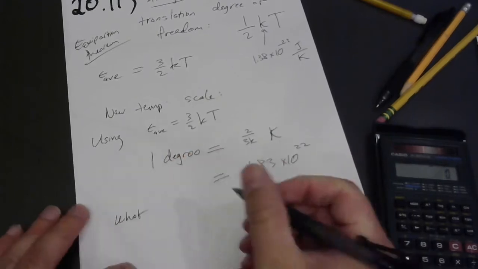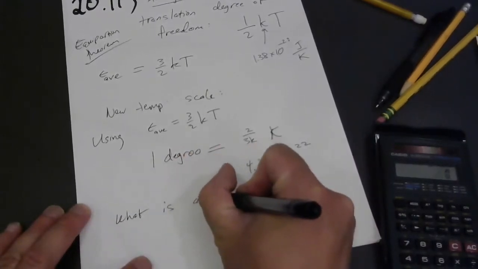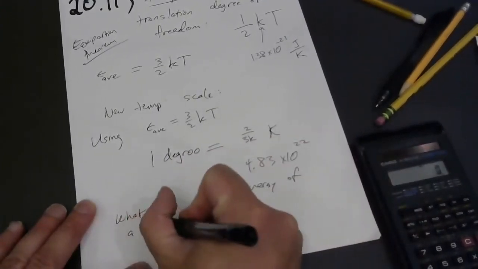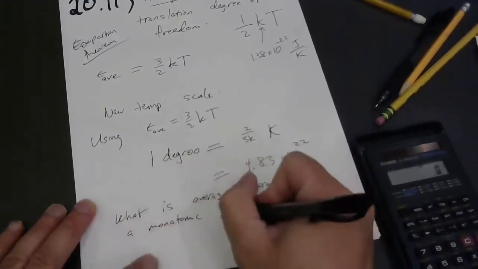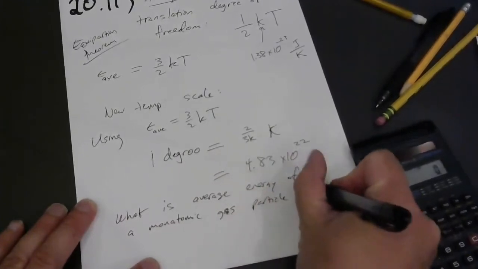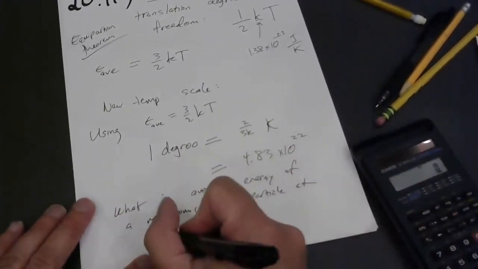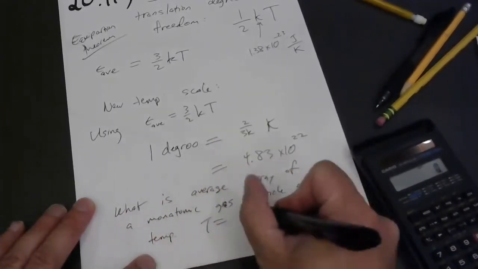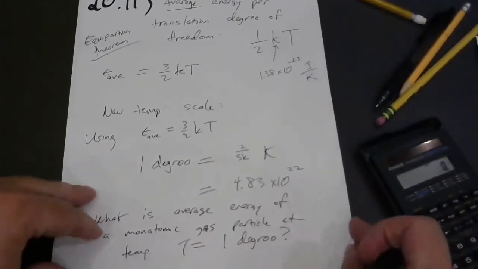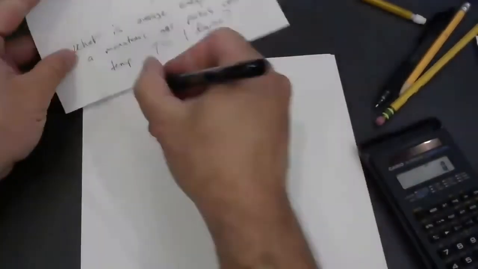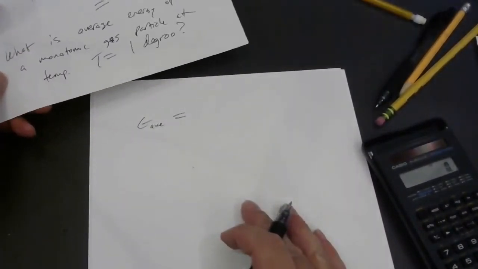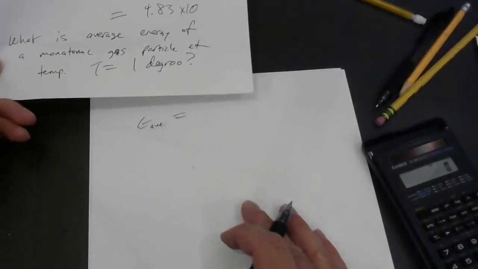what you'll see here is, what is the average energy of a monatomic gas particle at a temperature T equals 1 degree. I'm making this up, people. There is no such thing as a degree. Well, here it is. We know that a monatomic gas has 3 degrees of freedom, and there's a 1/2 kT quantity of energy per particle at temperature T.